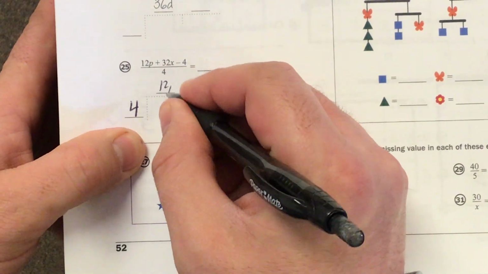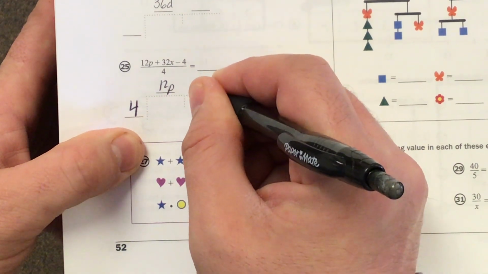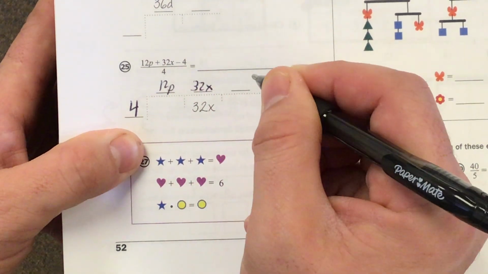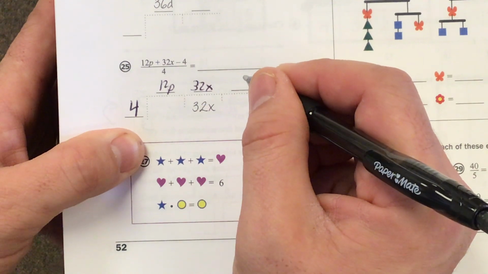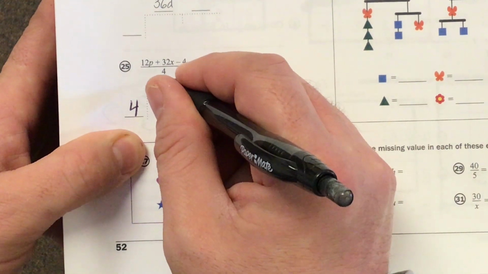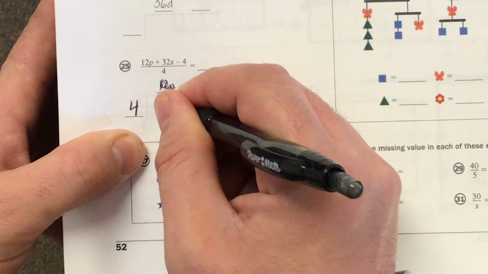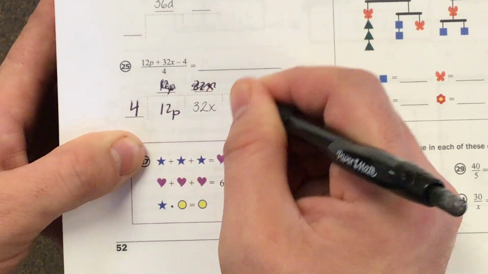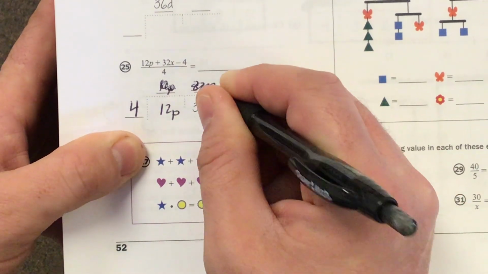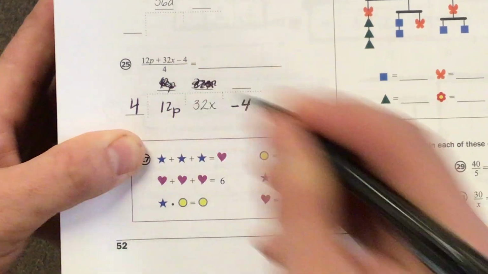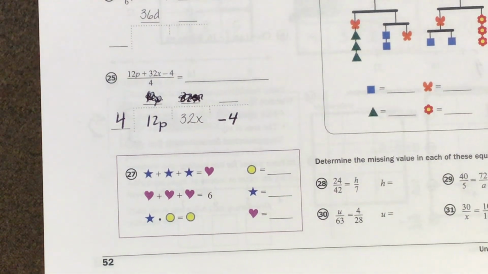12p. Middle blank: 32x. Negative 4. Nope, those are wrong. These are your answers. Oh, I knew I was right. Because 4 times something would give us 12p. That's what we're trying to find. I got it: 3p.